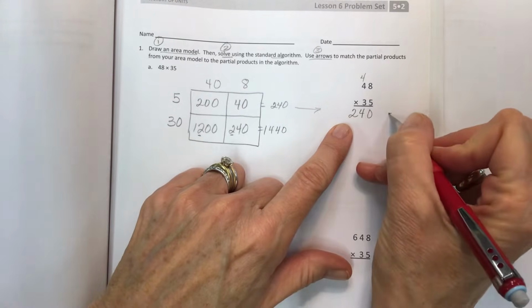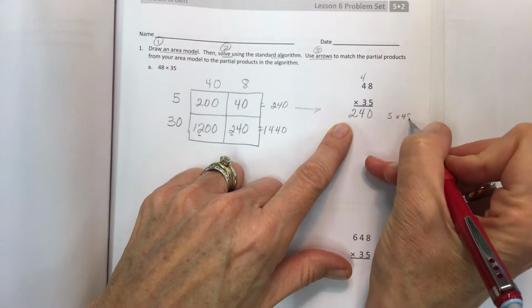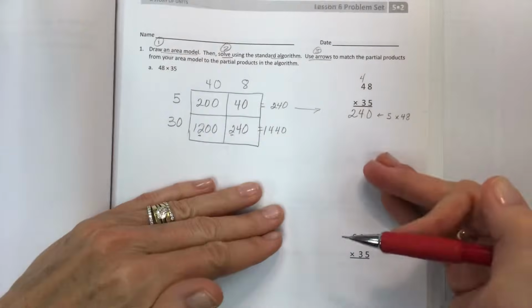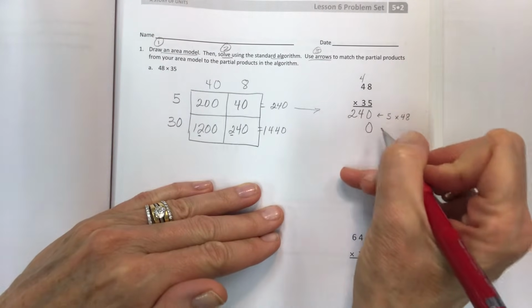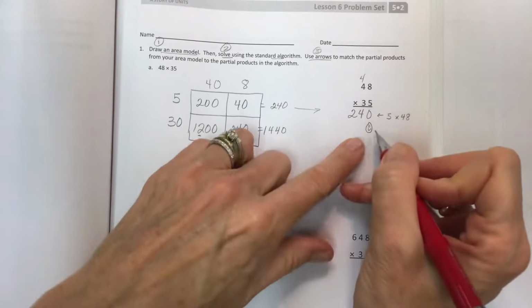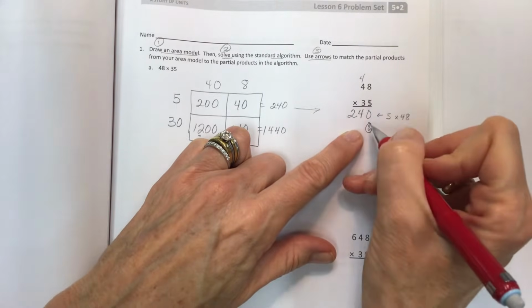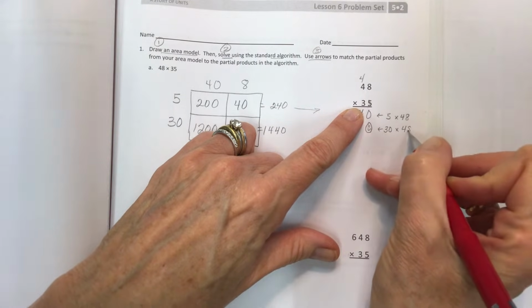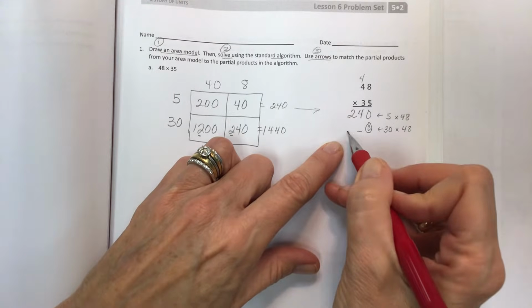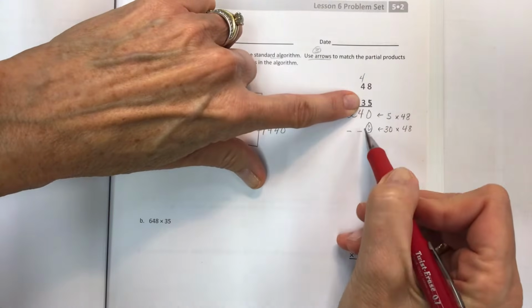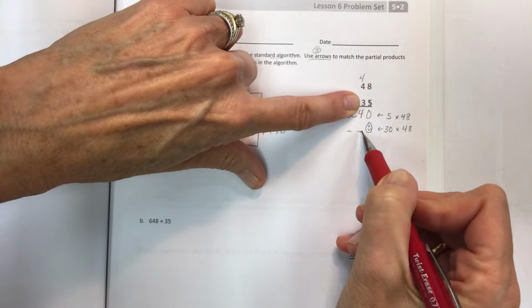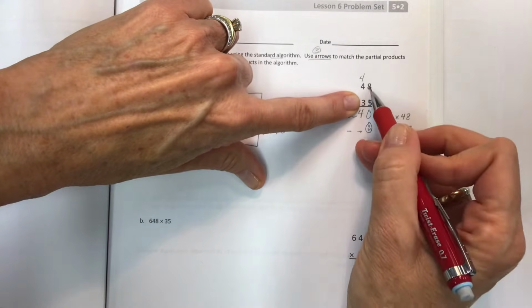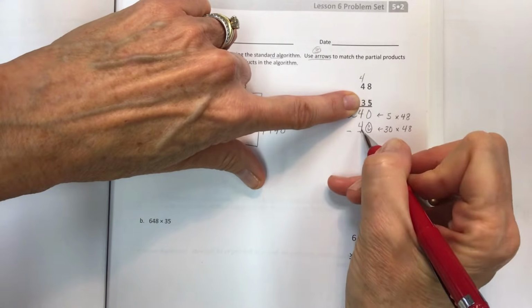Next one, and again, because this is 5 ones times 48, that's the partial product right here. The next one, if you remember from the previous video, you have to hold this spot with the 0. Okay, you're going to leave it there because we already multiplied with the ones. I need to multiply with 3 tens or 30 times 48 to get my partial products to go here. Starting with the 3 in the tens place, your first digit from here, not the 0, is going to be the 4 from 24. 3 times 8 is 24.